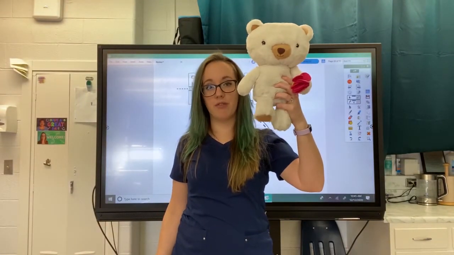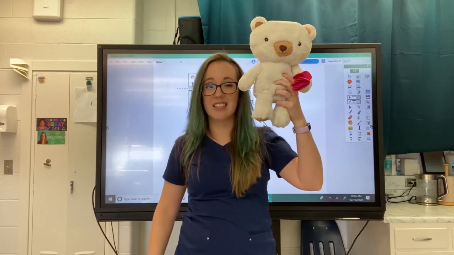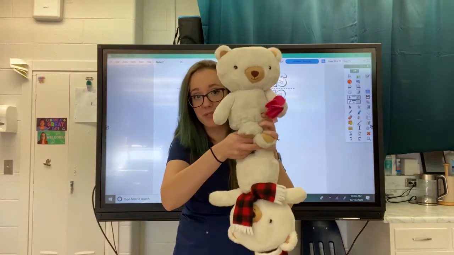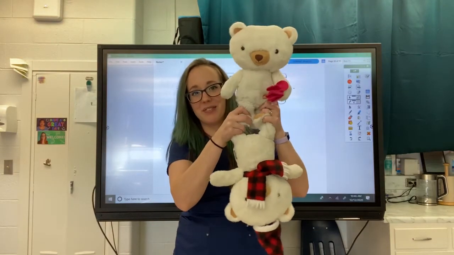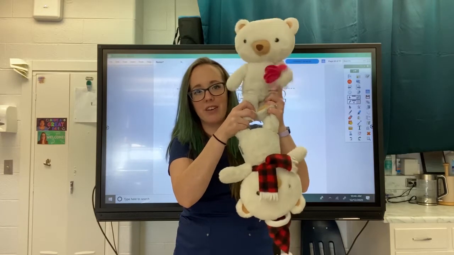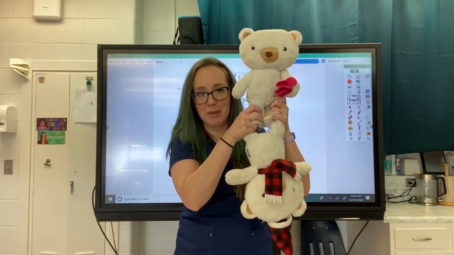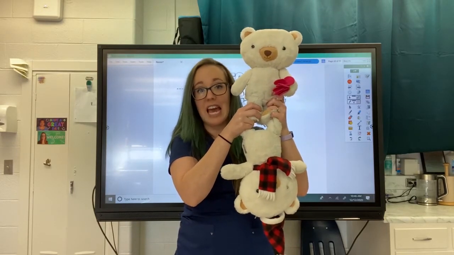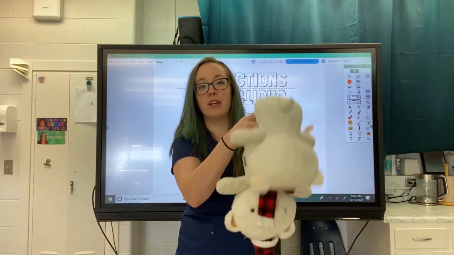All right, so if I want to show you the reflection of this bear, I'm creating a mirror image. So to help me with that, I have a second bear. All right. So my top bear right here, hello. This is my pre-image. This is where she started. And then I flipped her, bam.